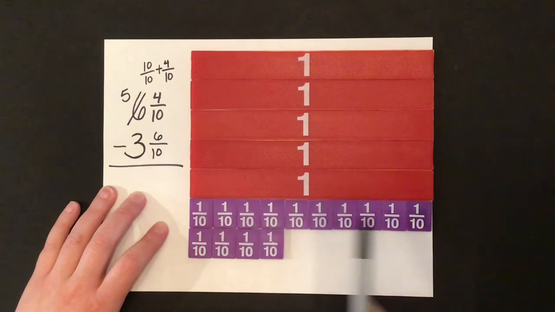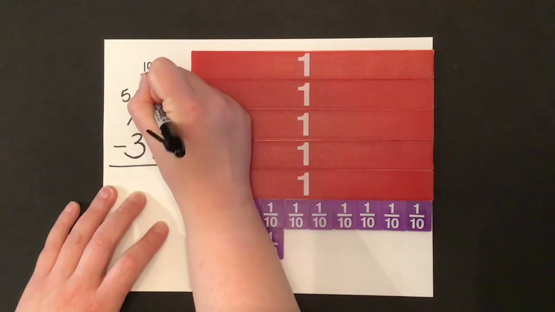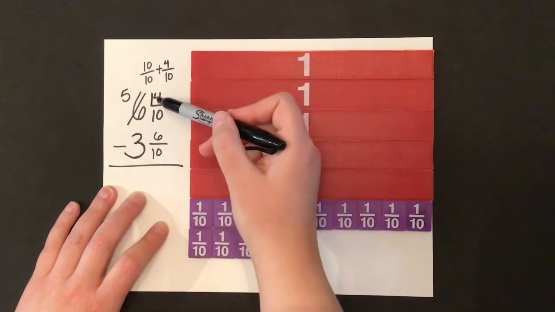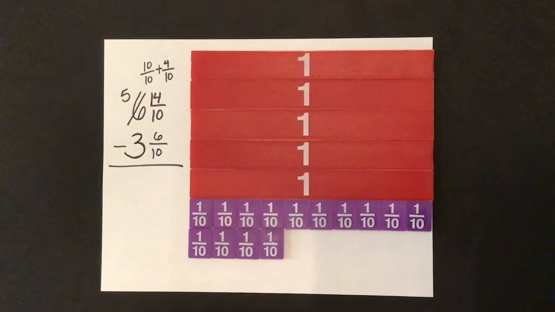So we have 10/10 plus 4/10, and that makes 14/10. I think I'll go ahead and just put a 1 right here. So we have 14/10. Now we're ready to subtract 6 of those pieces.